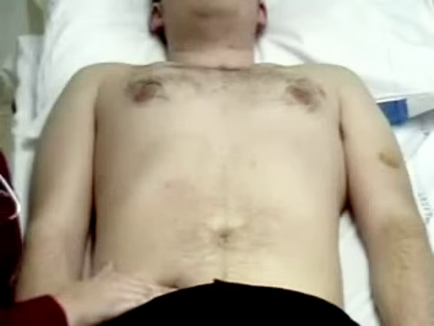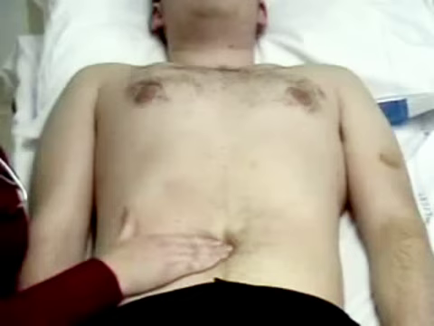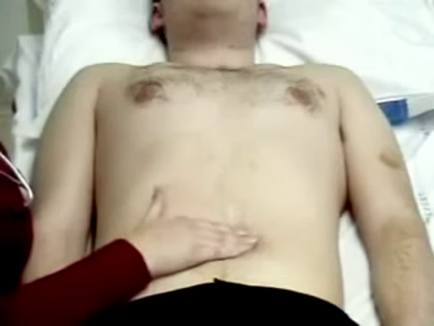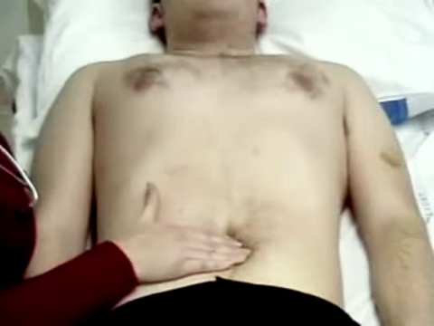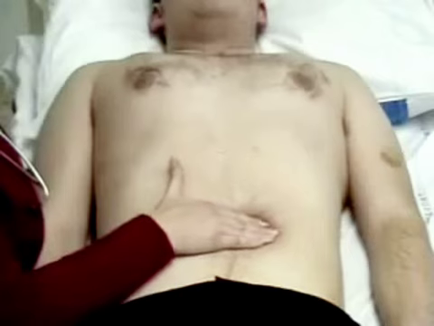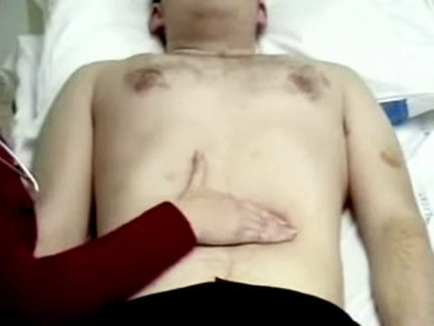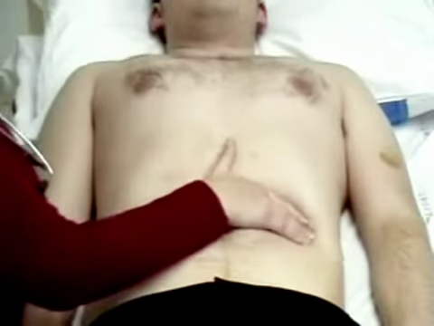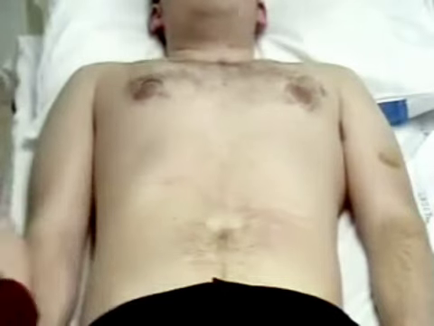Okay, starting again in the right iliac fossa, moving diagonally over to the left hypochondrium to feel for any enlarged spleen. Again, you take deep breaths in and out for me. Good. Next we move on to palpating for the kidneys.